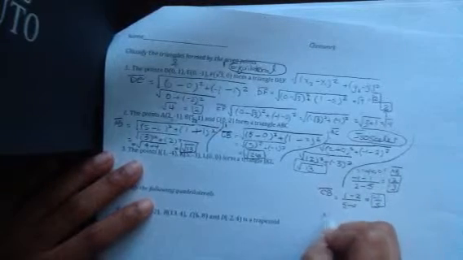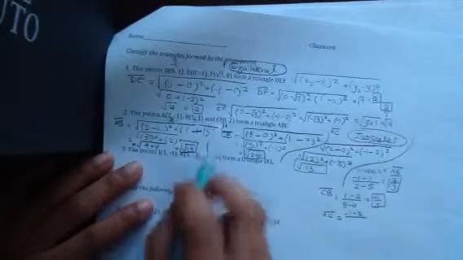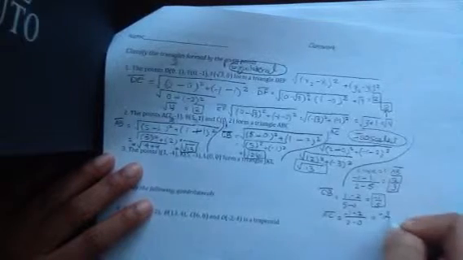For AC, I'll make C my 2. So y2 is -1, y1 is 2, x2 is 2, x1 is 0. So I end up getting -3/2. Okay, so actually we do have a set of perpendicular lines.